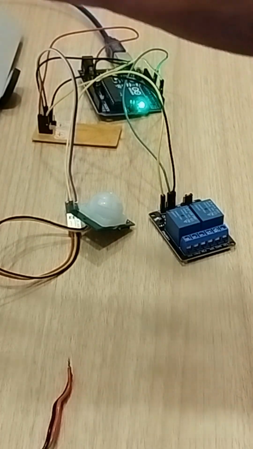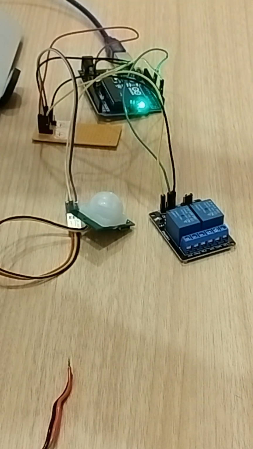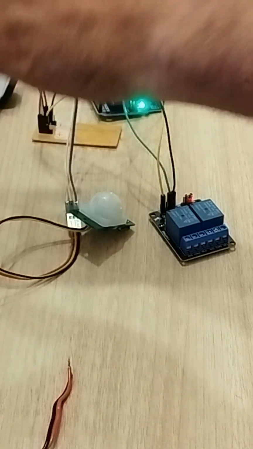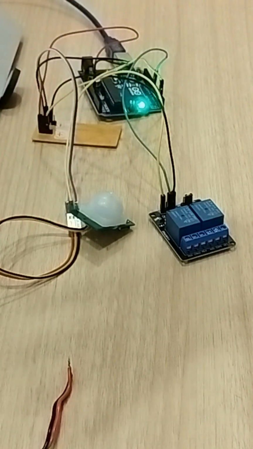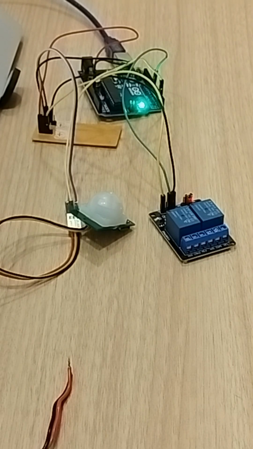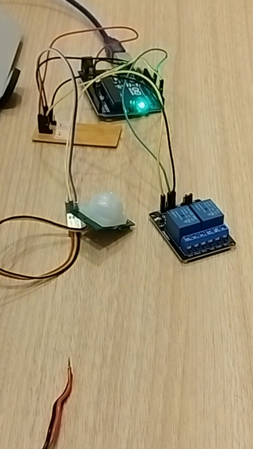Now I'm going to show you that my relay connection is correct based on my coding. So when it senses, the light will be on for 5 seconds. Okay, there you go. We try again one more time to confirm. It shows it's working.